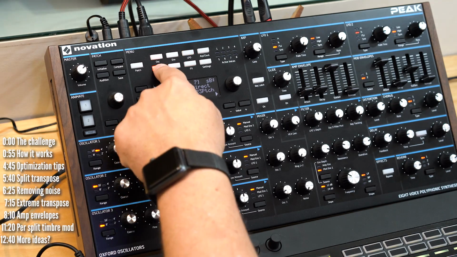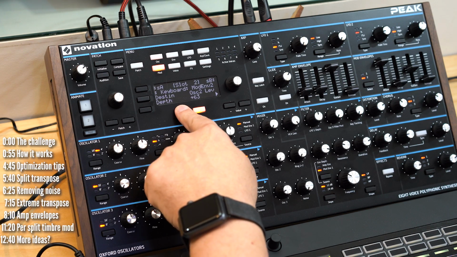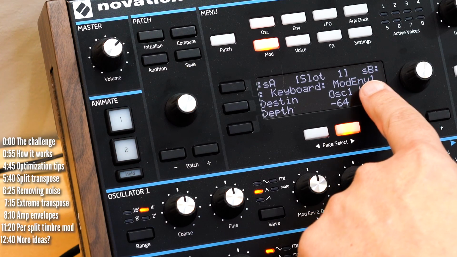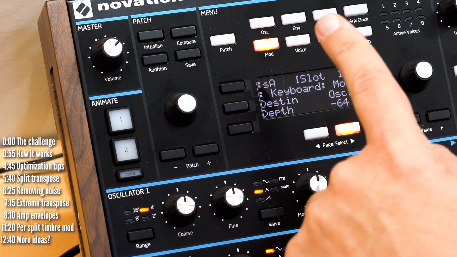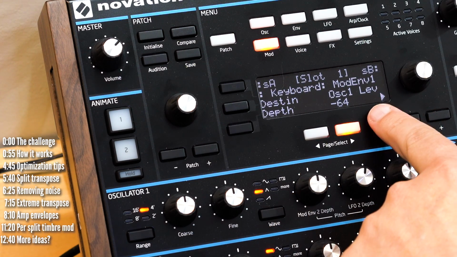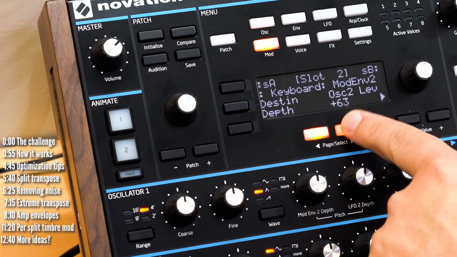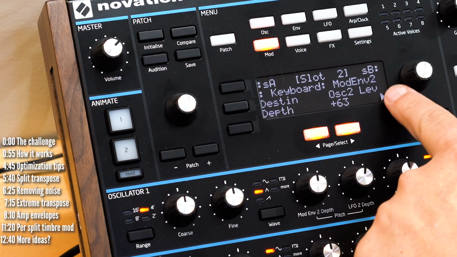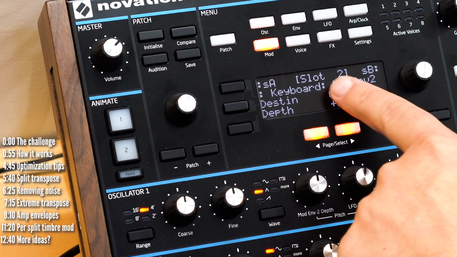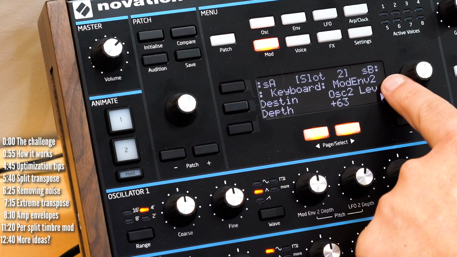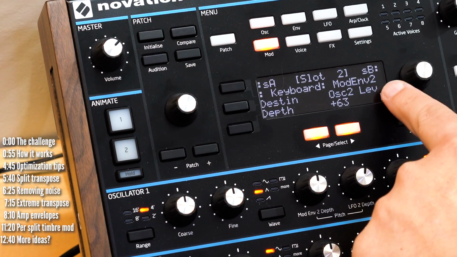So if we go into what the mod matrix looks like on this preset, you'll see in slot 1, I have not only the keyboard controlling the level of oscillator 1, but also mod envelope number 1. Same goes for oscillator 2 for its level. I've got not just the keyboard, but also mod envelope number 2 controlling its level.